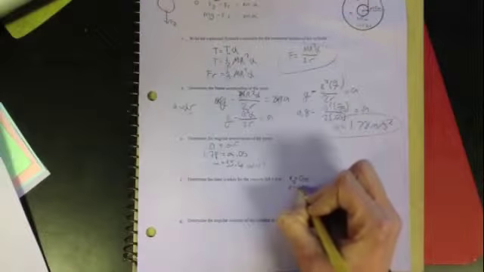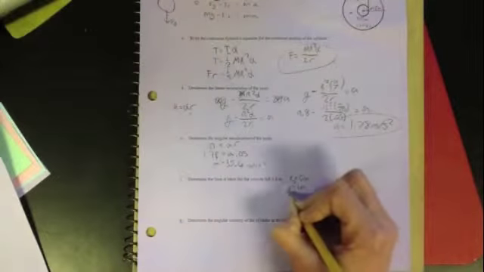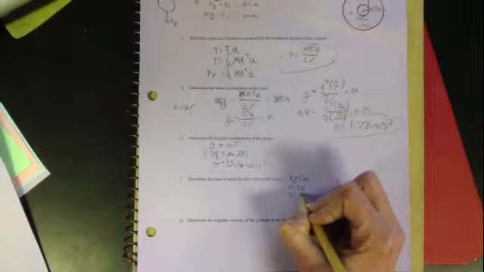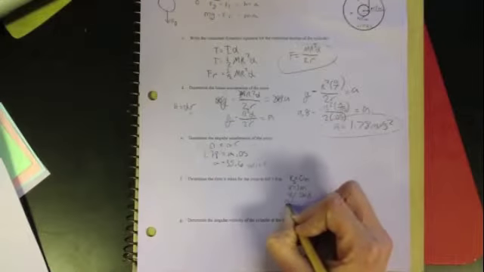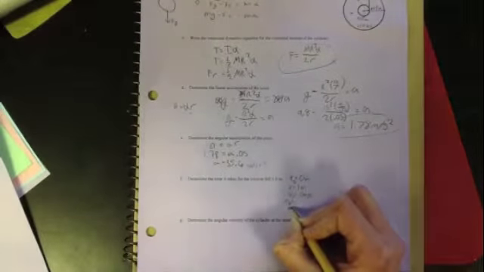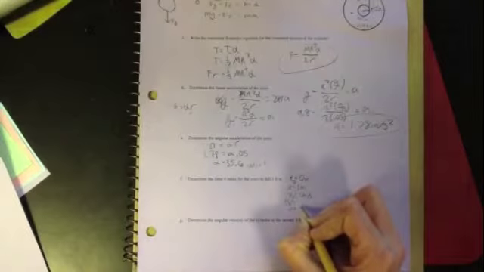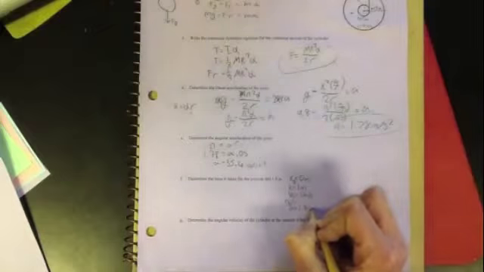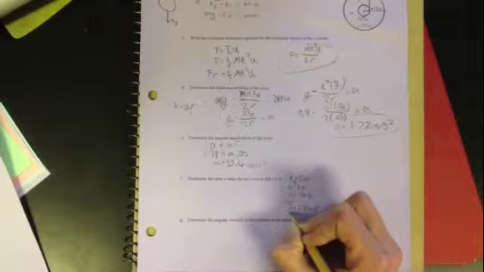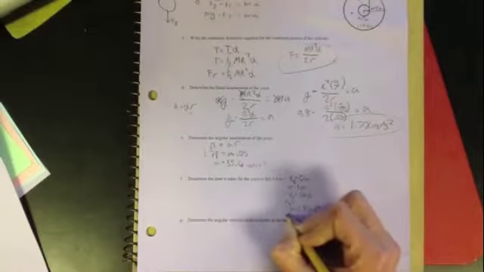Then it falls 1 meter, and its initial velocity is 0 meters per second because it started at rest. We do not know the final velocity, but we just found the linear acceleration, which was 1.78 meters per second squared, and we want to find the time.